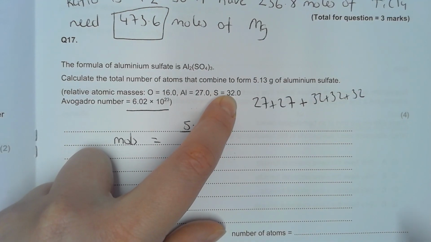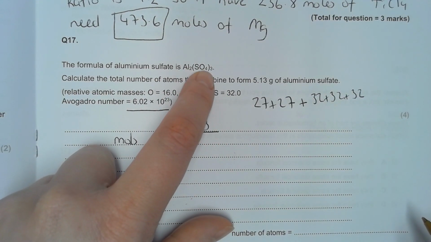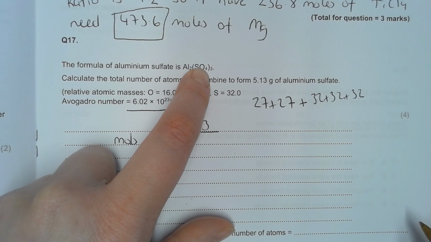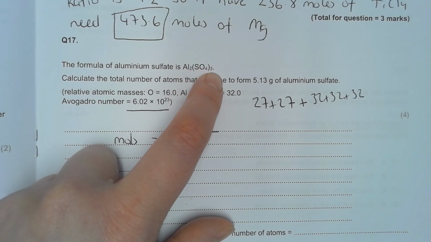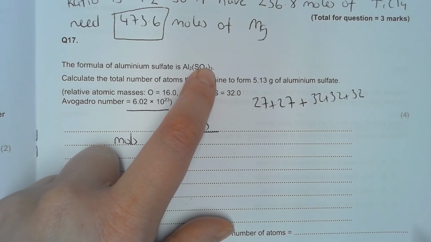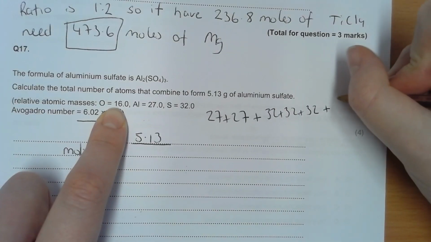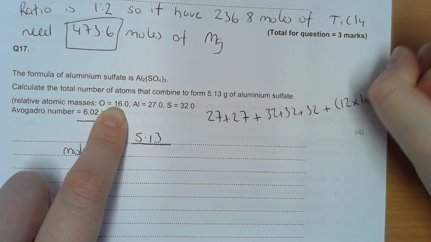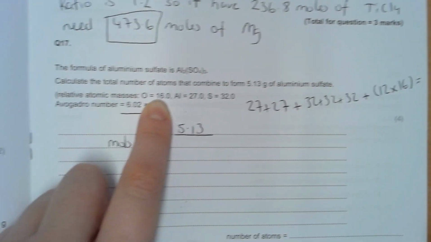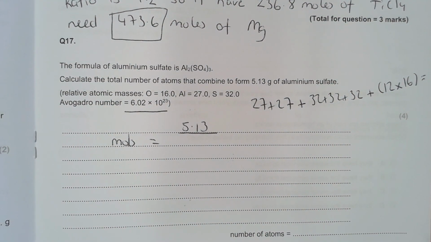We can just write 32 times 3. And then I get to oxygen. Now, there are 4 oxygens inside the bracket, but there's a 3 outside the bracket. And just like in maths, brackets mean multiply. So I have to do 4 times 3 is 12. I've got 12 oxygens. Each oxygen has a mass of 16, so it's going to be 12 times 16, and then I add all of that up.